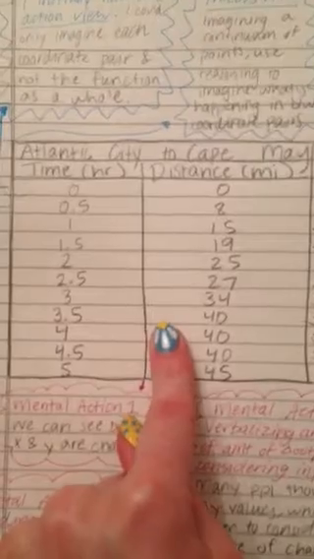A problem I really liked was this little table one here. It was like the Atlantic City to Cape May, and we were just given this table. And then we were told to make the graph based off of this table. And then we were told that after we made the graph, lots of people connected with straight lines, especially lots of middle schoolers would do that.